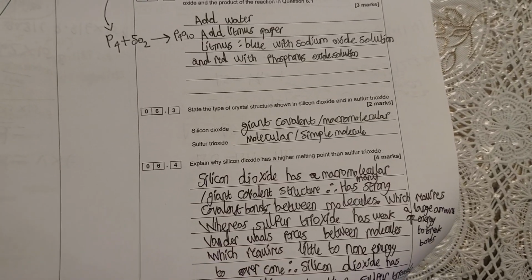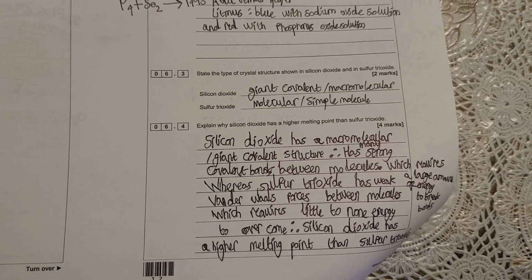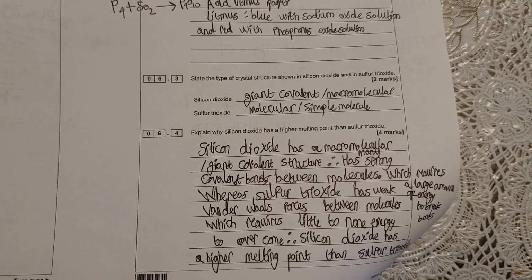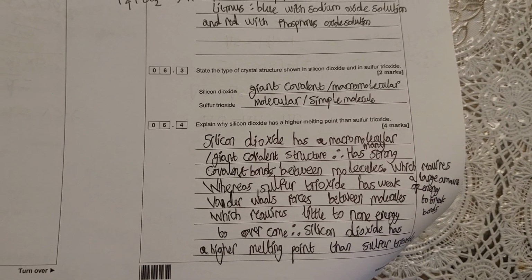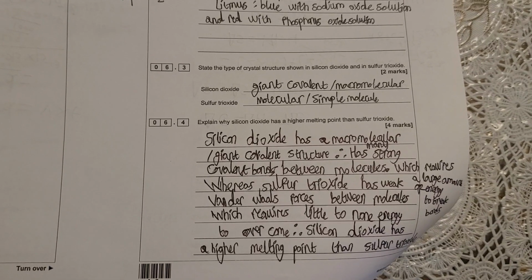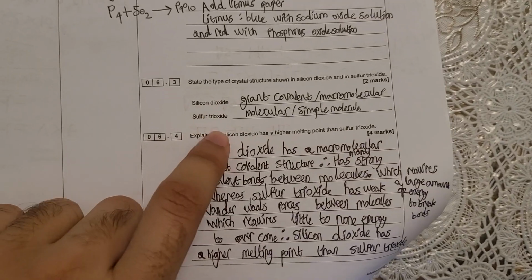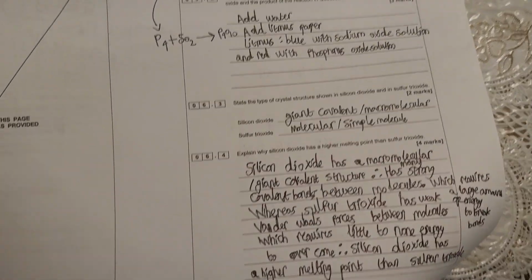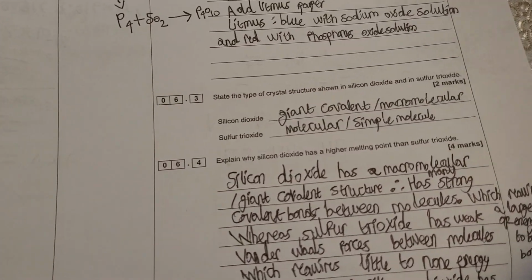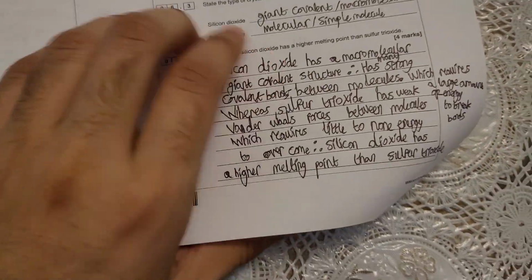Then it says explain why silicon dioxide has a higher melting point than sulfur trioxide. Silicon dioxide has a macromolecular / giant covalent structure, therefore has many strong covalent bonds, which requires a large amount of energy to break. Whereas sulfur trioxide has weak van der Waals forces between molecules, which require little energy to overcome. Therefore, silicon dioxide has a higher melting point than sulfur trioxide. These questions that ask you to explain why something has a high melting point are 4 marks. These are the type of marks you 100% want to be guaranteeing. Like you've got 4 out of 4, because these are very specific to the mark scheme, and once you practice enough of them, they're very easy marks.